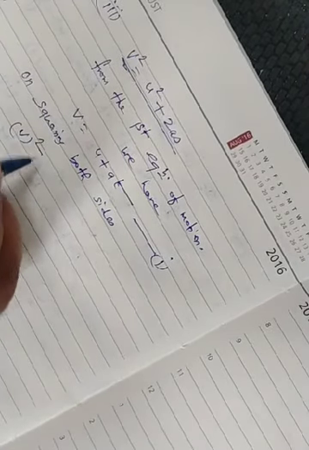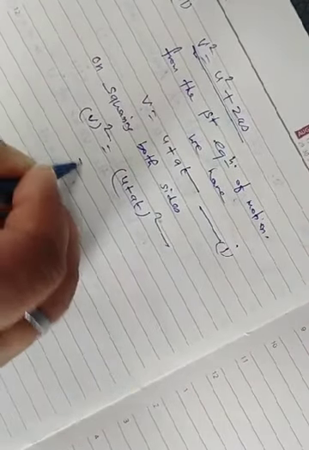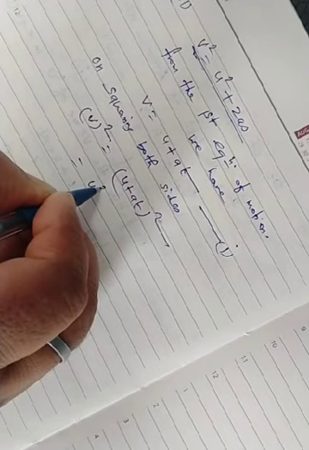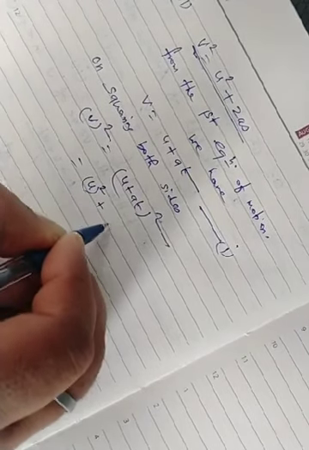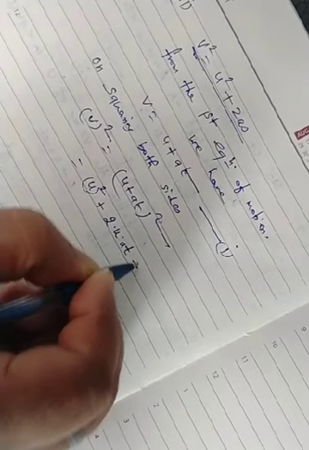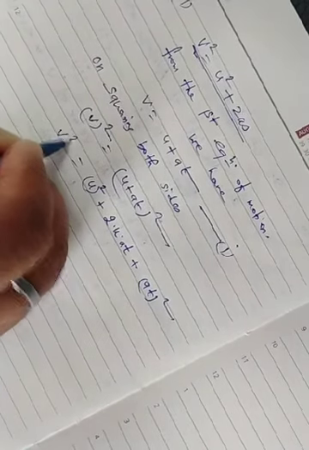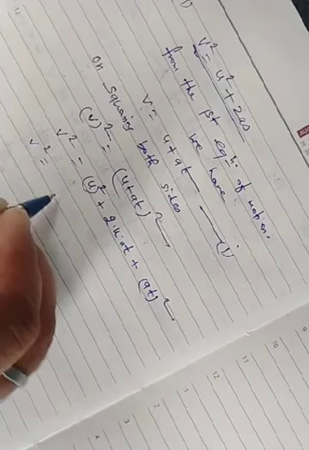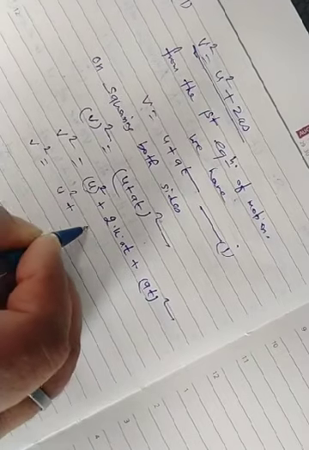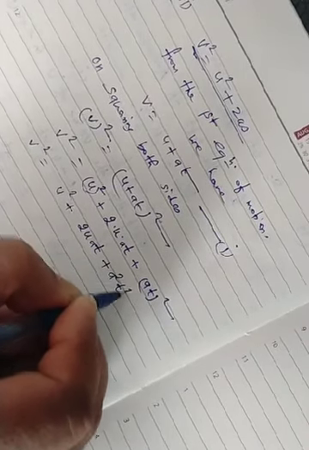So this becomes v square equal to u plus at whole square. This gives you u square plus 2uat plus a square t square.